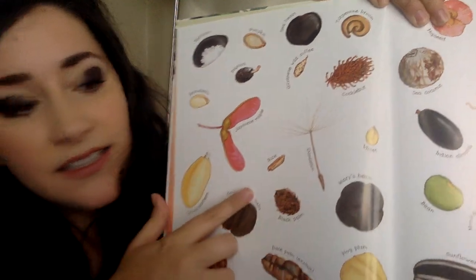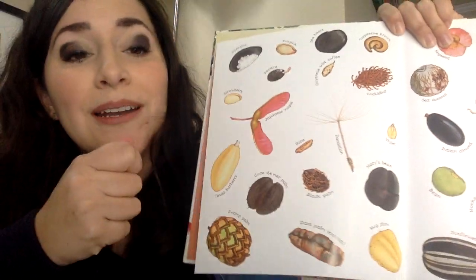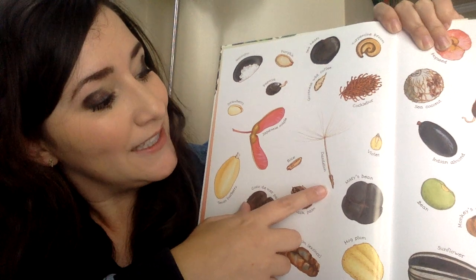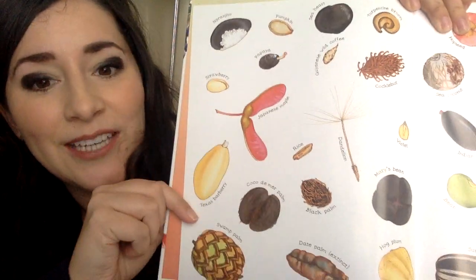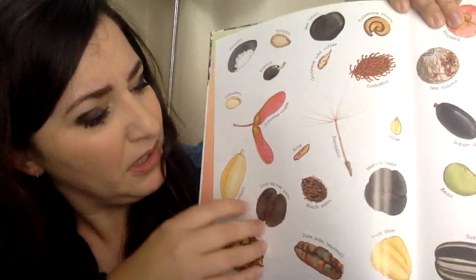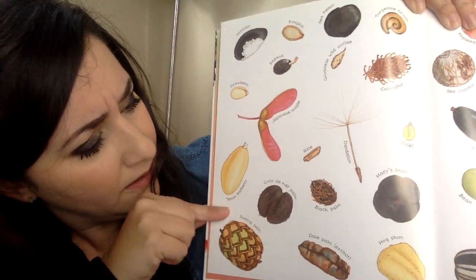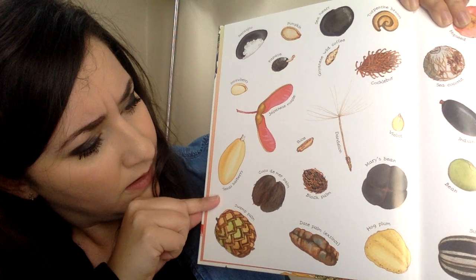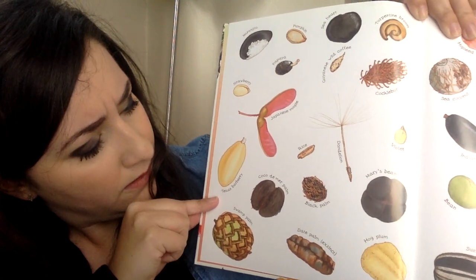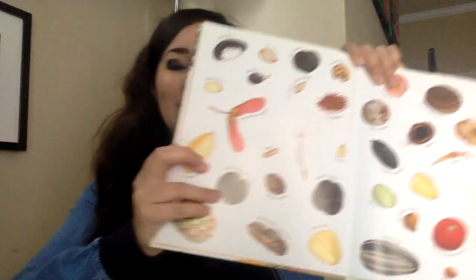Oh, I've seen these dandelion seeds too. When you blow on a dandelion, I guess each part is a seed and it floats out. Look at this one. Black palm. I wonder why it looks like that. So cool. They're so different.